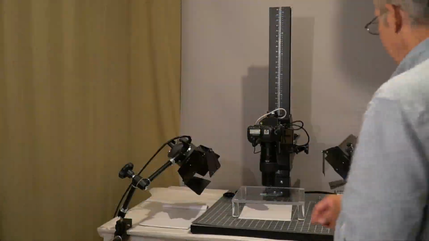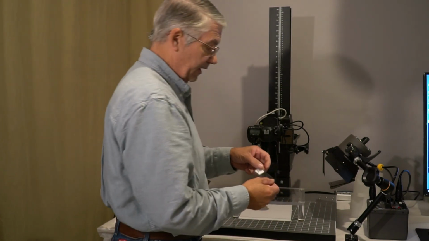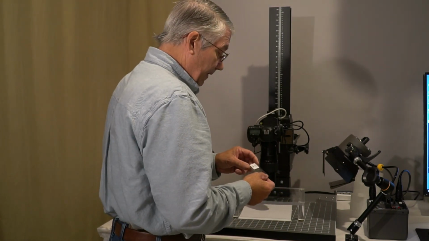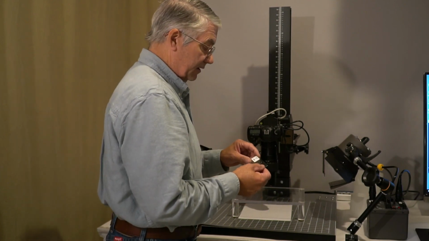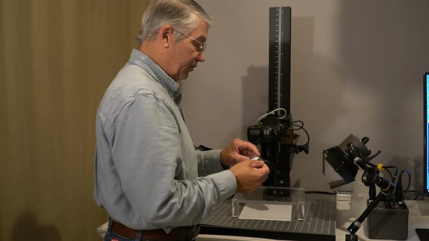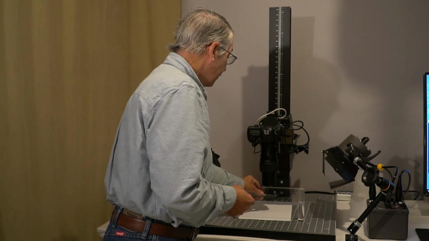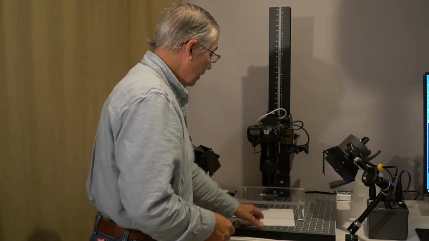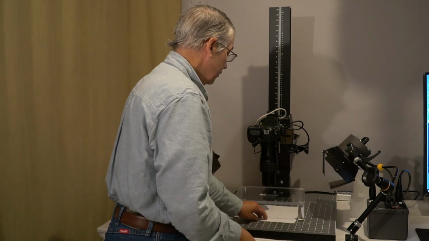I'd like to discuss now the idea of doing histological slides or any kind of slide mounted specimen. I have a piece of mammal lung here that's been stained and prepped. It's just a student slide. I'll put it on my acrylic table. I'm going to put a white piece of paper underneath it, and the concept here is really simple.